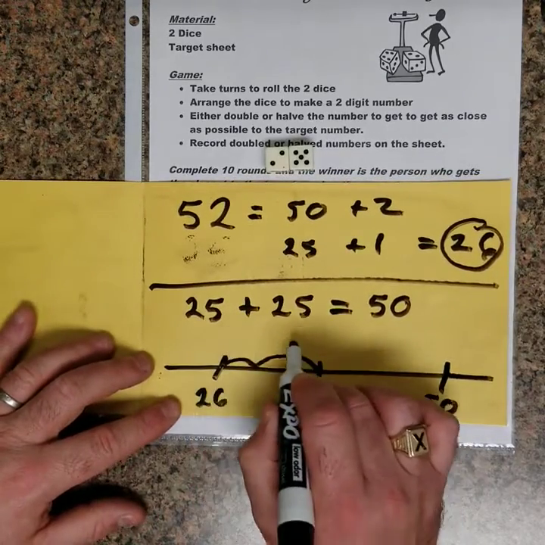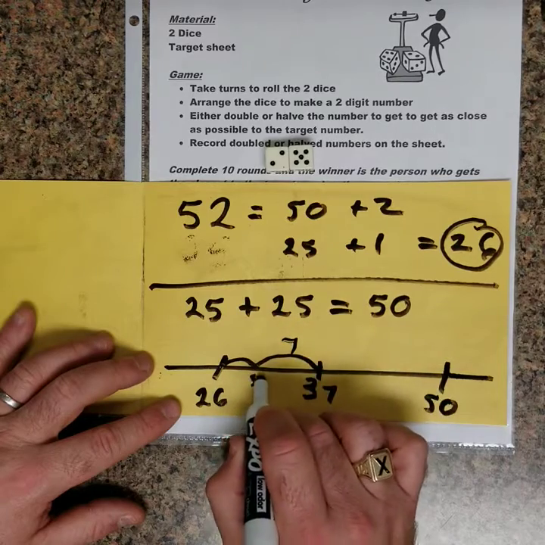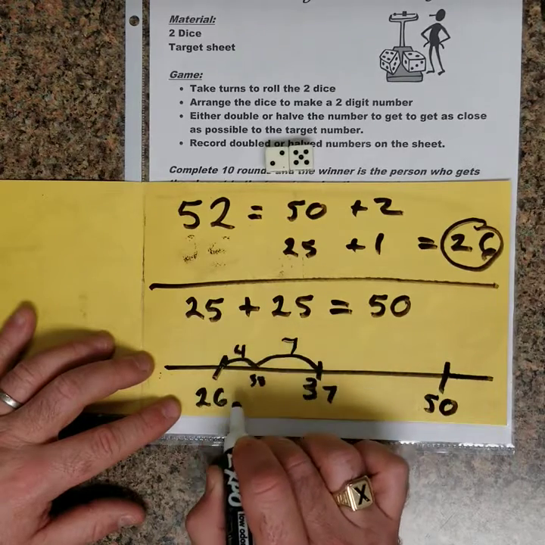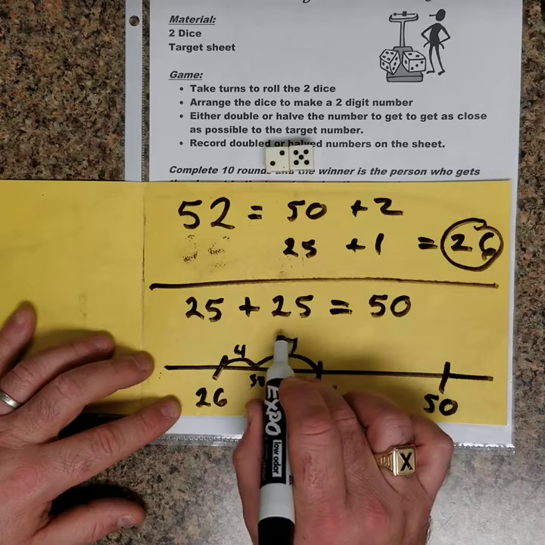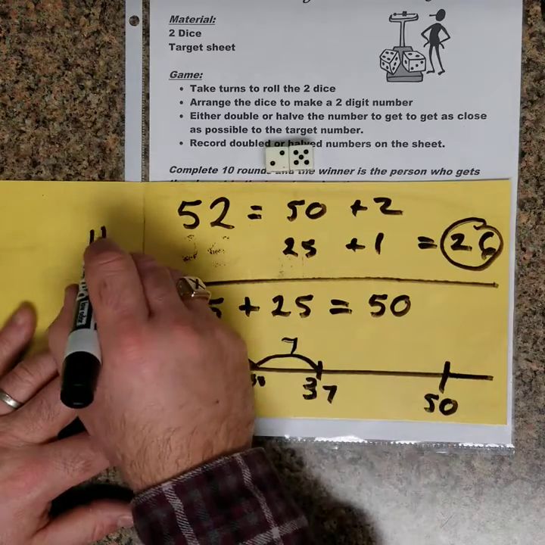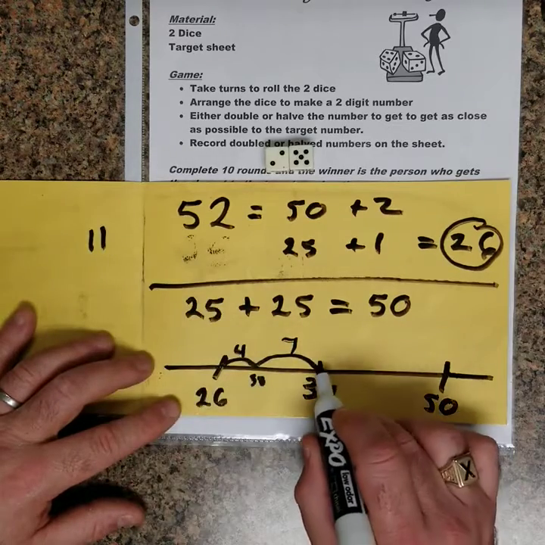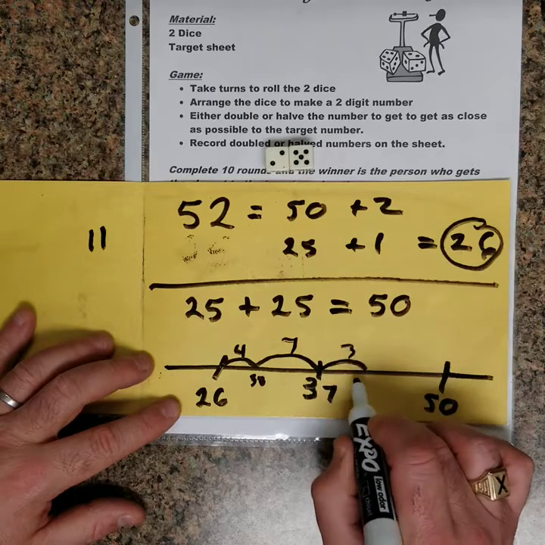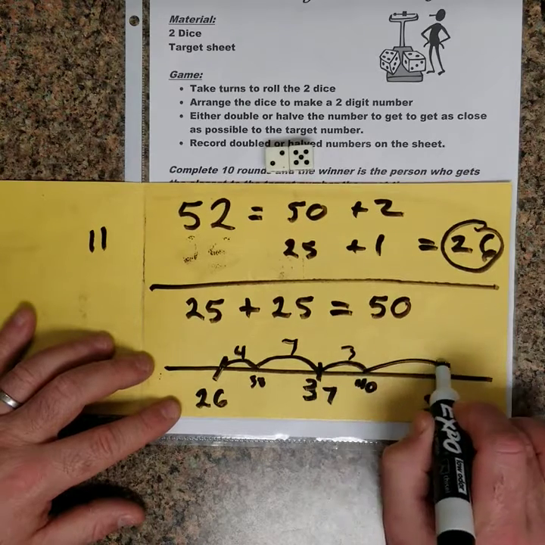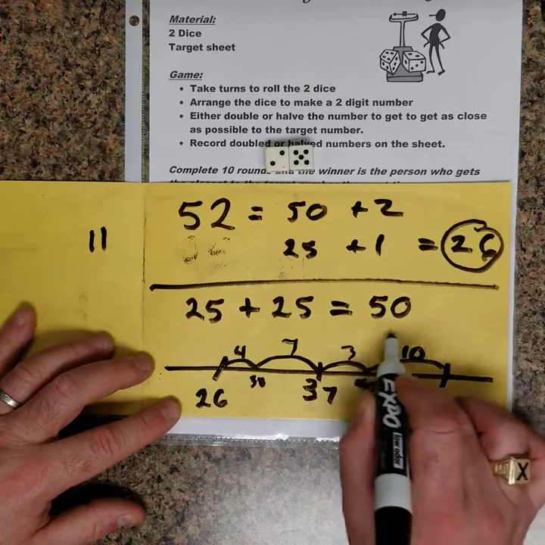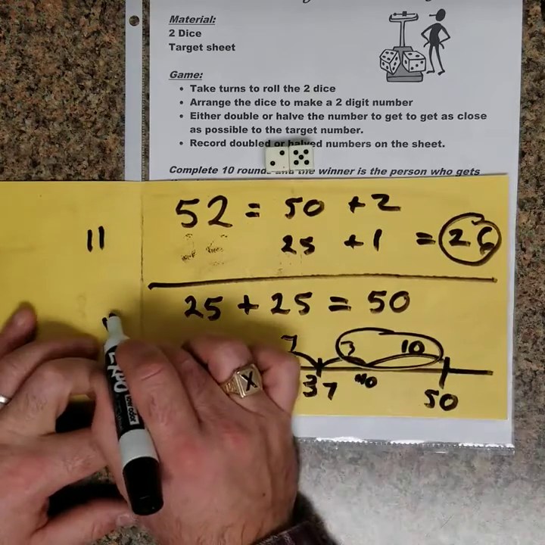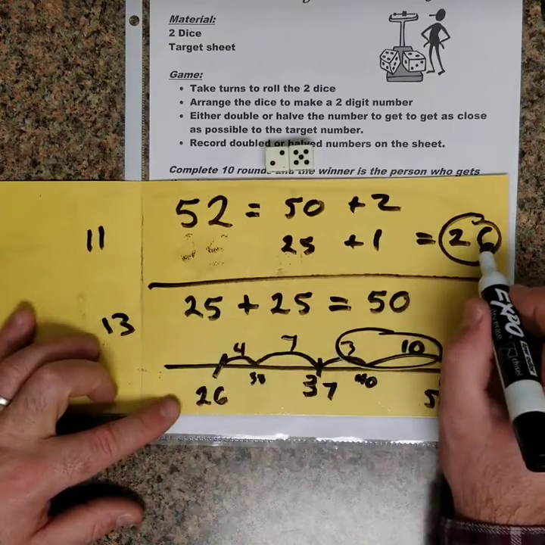Well, 7 would get me to 30, and then 4 more would get me to 26. That's 11 off. 3 up would get me to 40, and then 10 more would get me to 50. That's 13.